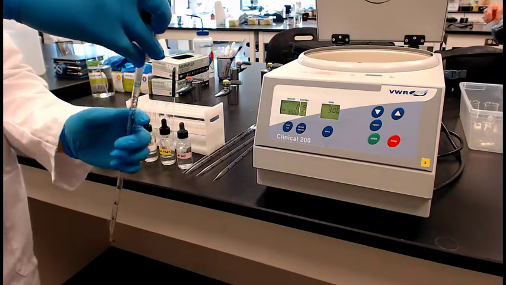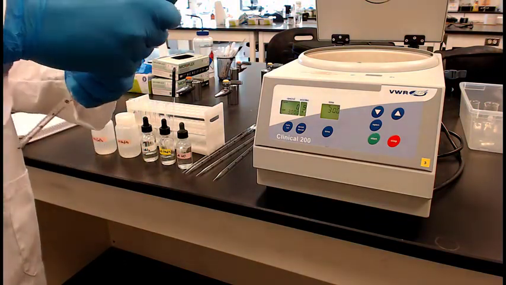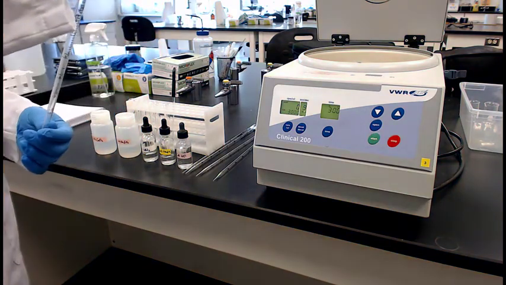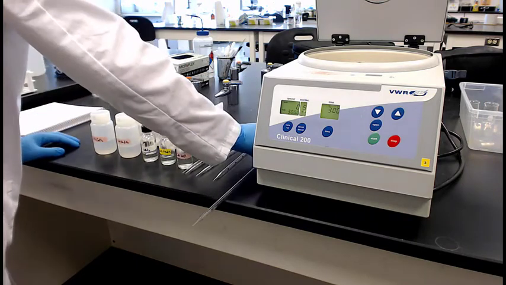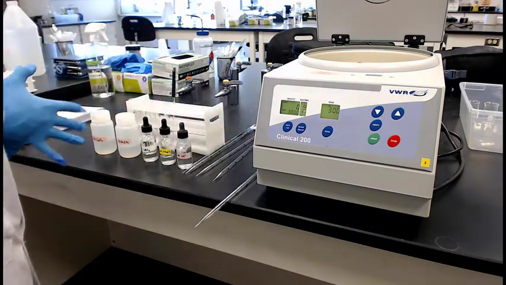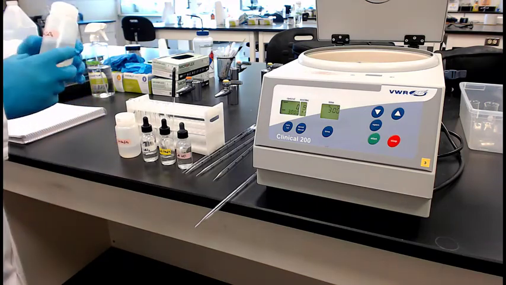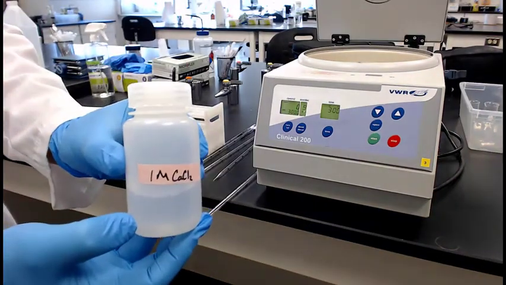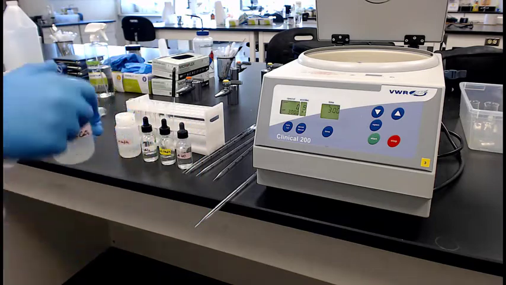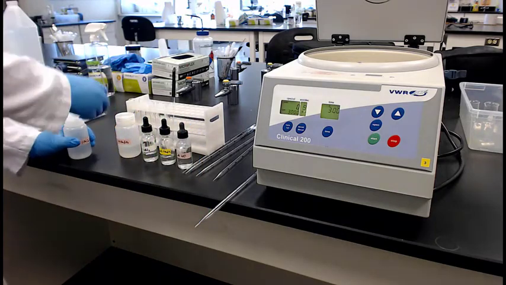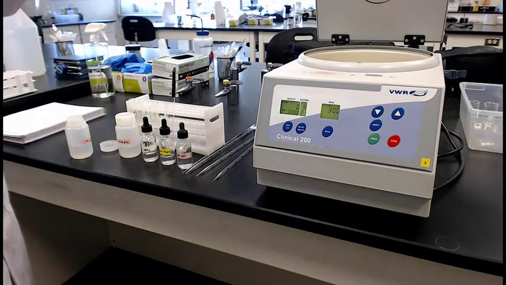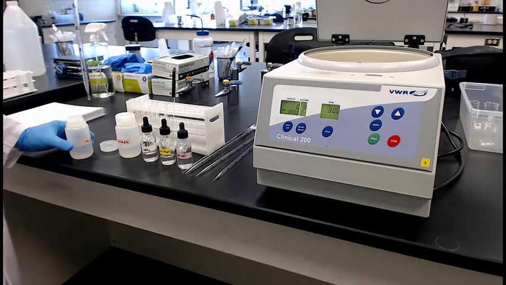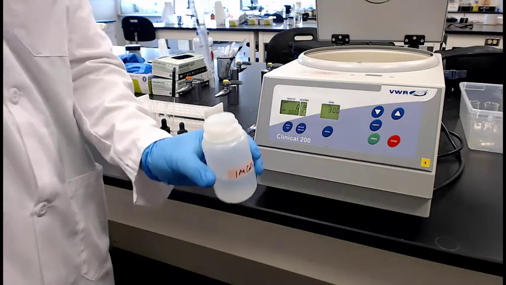Setting up his volumetric pipettes, because remember, we're going to take 3 mL of 1 molar calcium chloride. So this is calcium chloride. There you go, there's the 1 molar calcium chloride. So step 1, 3 mL of that. All right, we got it.